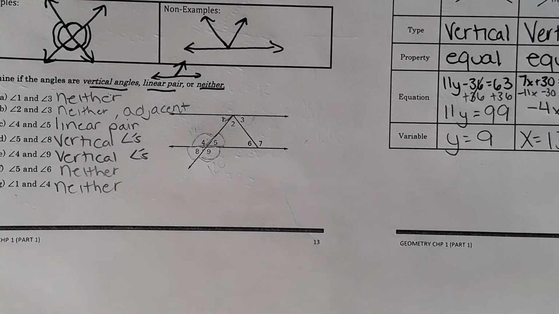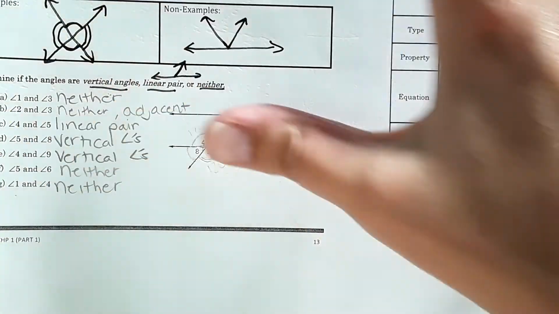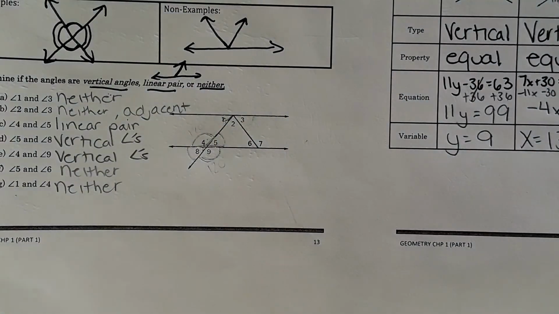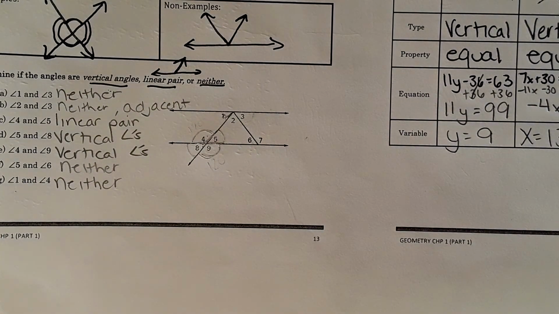Then just to give you an idea of what to expect for the week. Tomorrow we're going to do extra practice on complementary angles, supplementary angles, linear pairs, all of that, more in a worksheet. And then on Thursday we have a practice test, and then Friday is the actual Chapter 1 test. So that's what you have to look forward to.